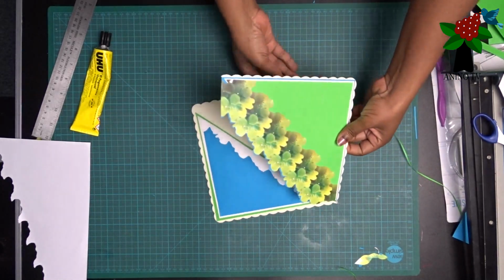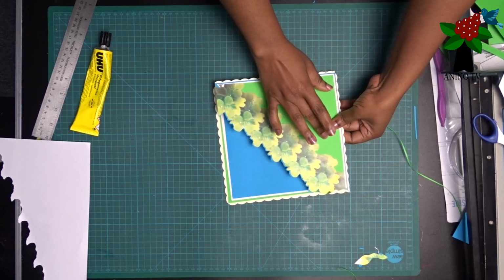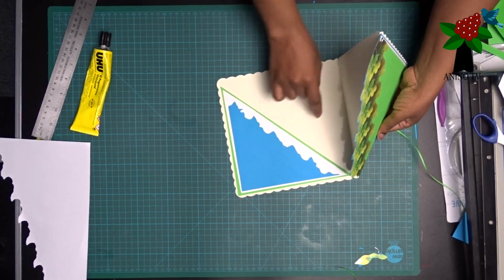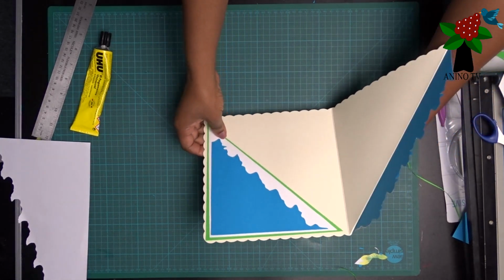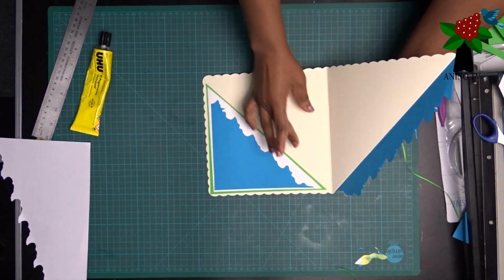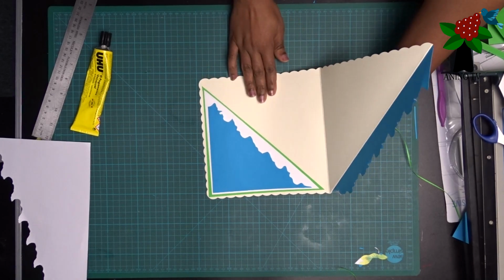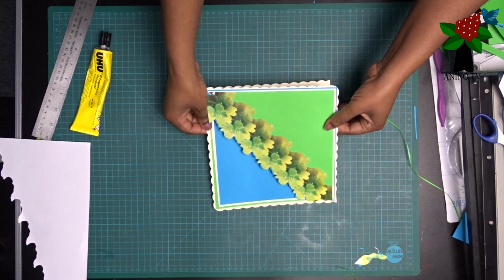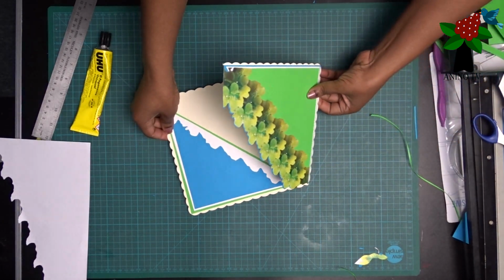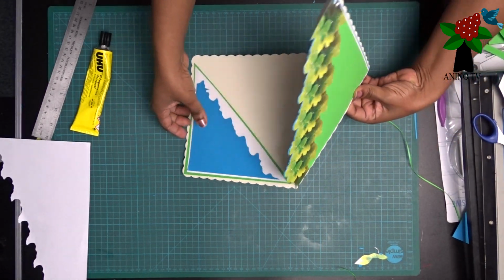Okay, so here's our card. You can put your sentiment here, you can put a sentiment here, and here you can write a verse in there. You can even put a verse in there. You can print and put others in there. So here's our decorative edge greeting card.